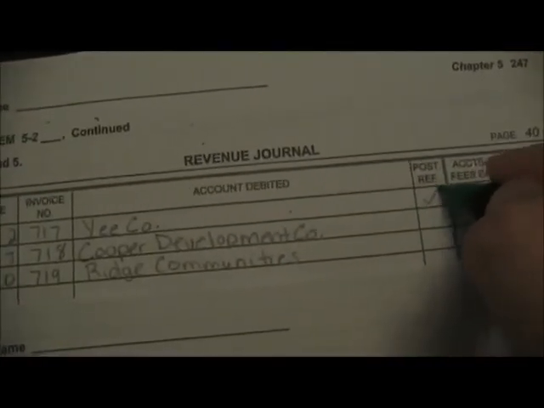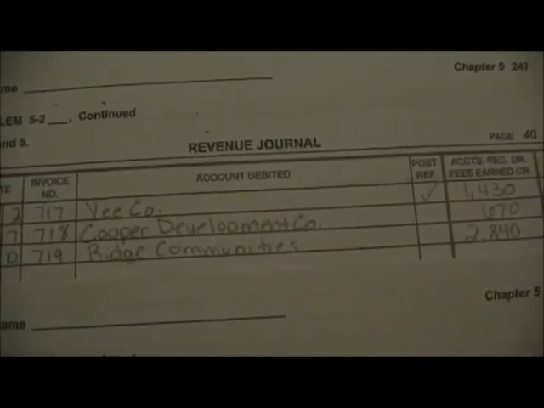Now, there are no account numbers here, so when you go back to your revenue journal, instead of putting an account number in the post-reference column, we're just going to put a check mark there to show that we've done that one.